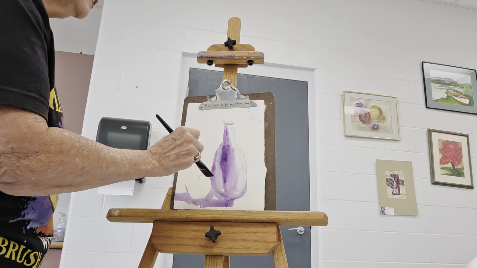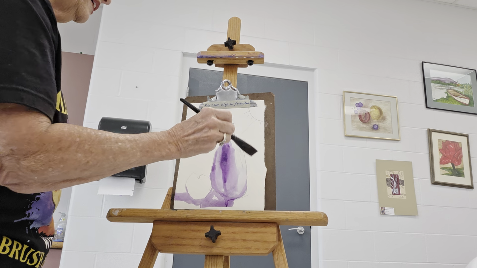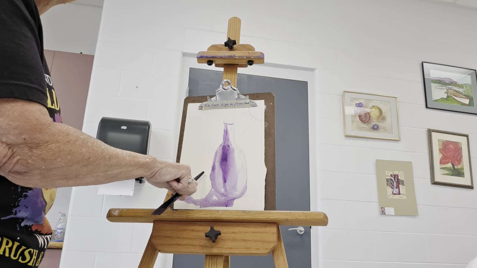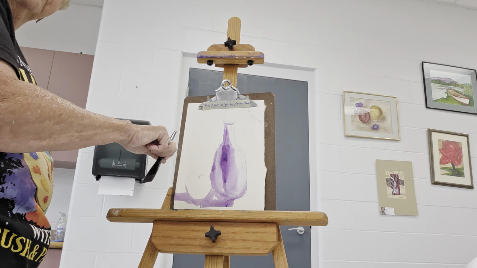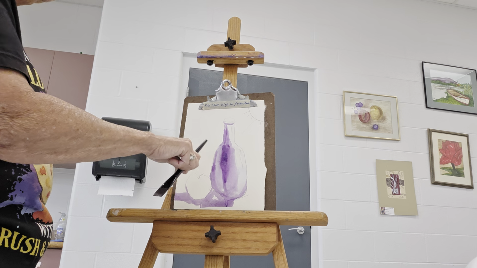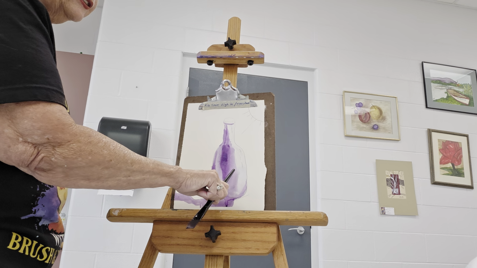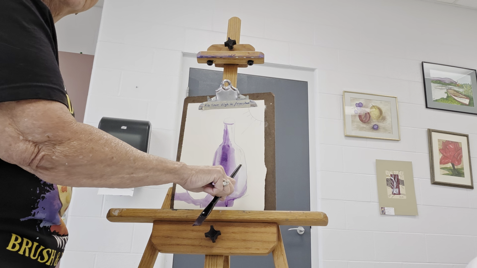Okay, and as I do this, it's telling me this is too light. It's almost as light as this, but this should be darker, right? The bottle is darker on this side. So that's what that told me. But that needed to be that dark. Then we got into a mid-tone, then we got into our light tones.